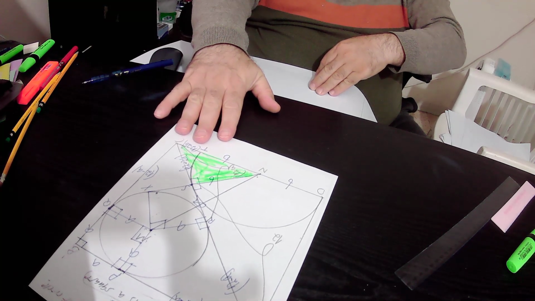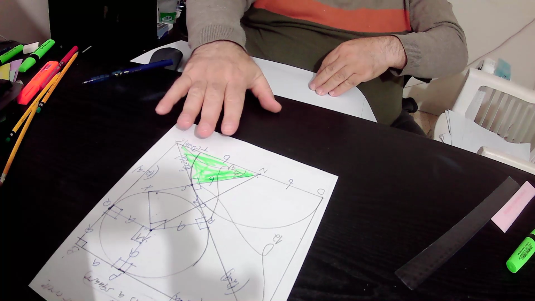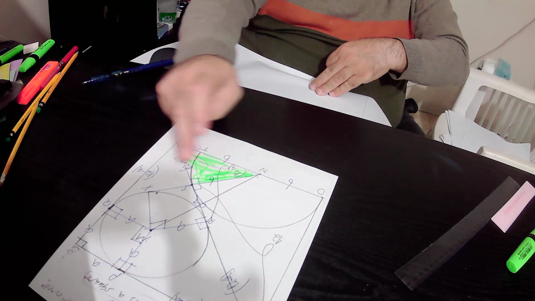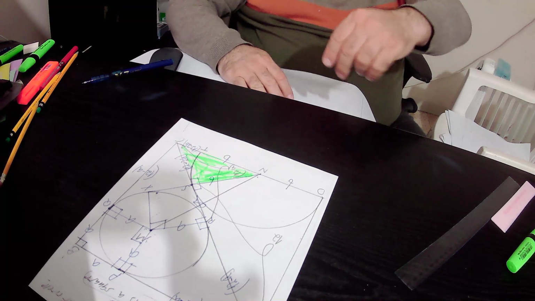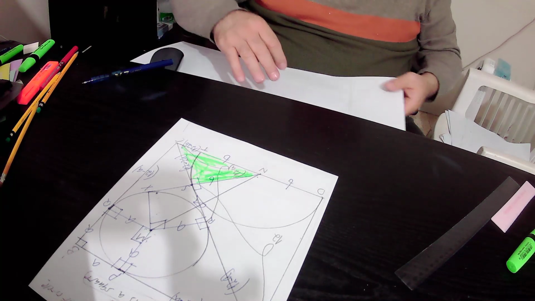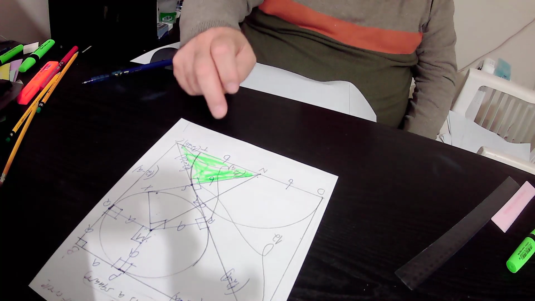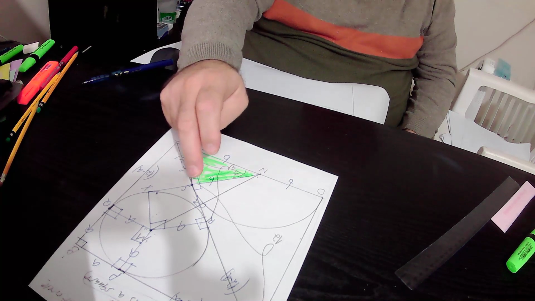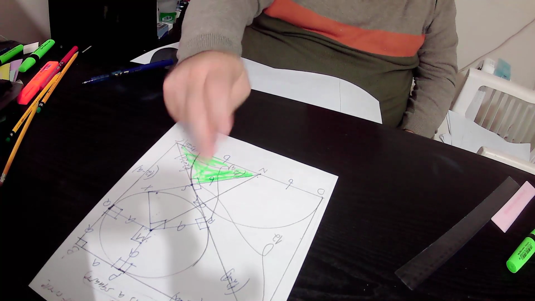On the upper side of the straight line NX at point S, according to rule number 4, the sum of its angles on the upper side at point S must be equal to 180 degrees.